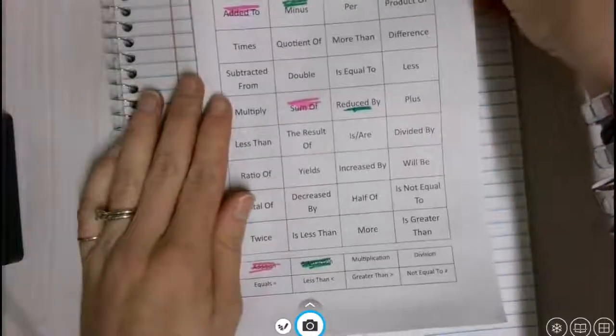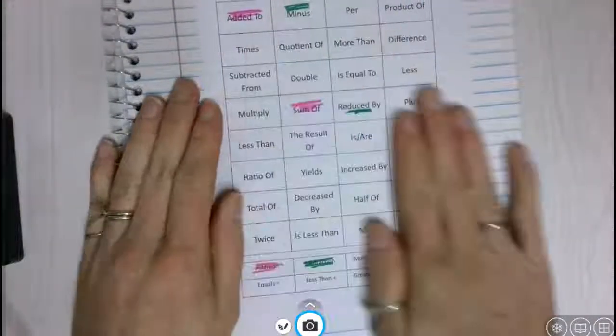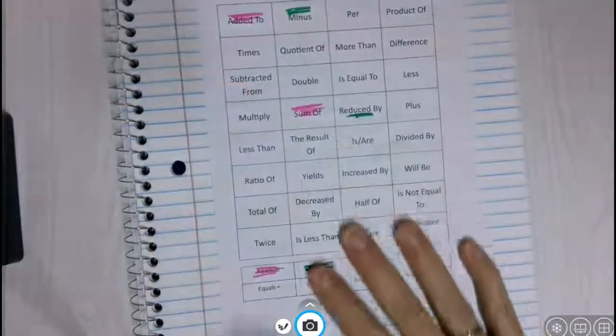And I'm going to be checking this when I do our notebook checks. Okay, so make sure you spend a little time with that.